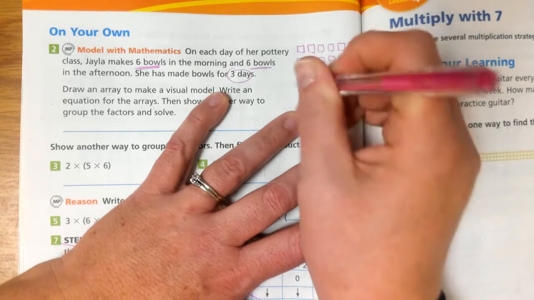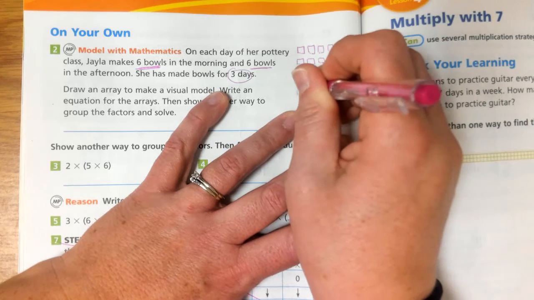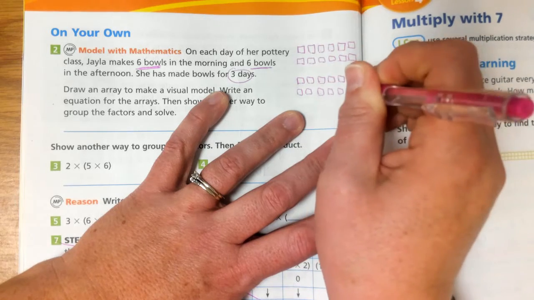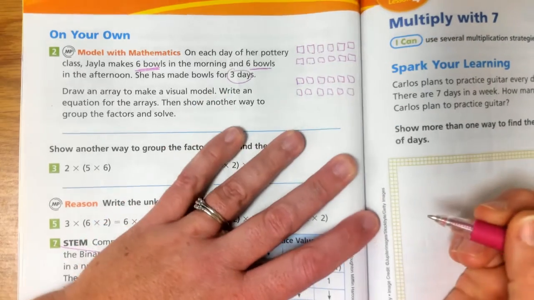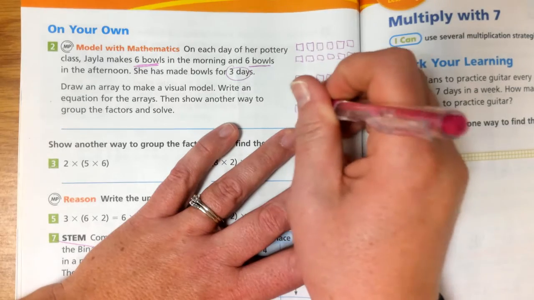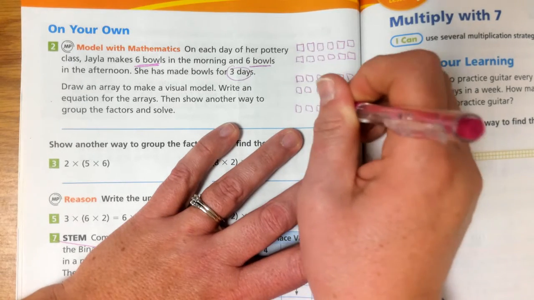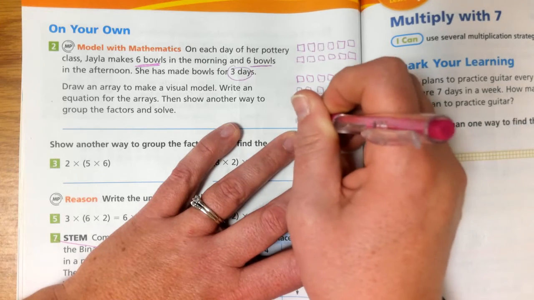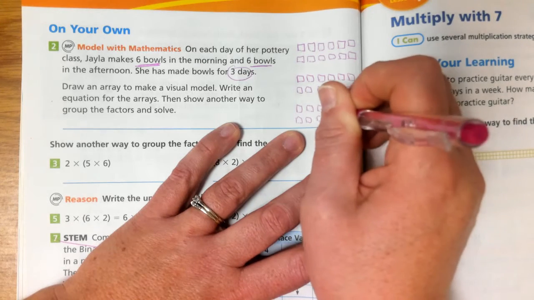She did the same thing. 6 bowls in the morning, 6 bowls in the afternoon. And day 3, 6 bowls in the morning, 6 bowls in the afternoon.